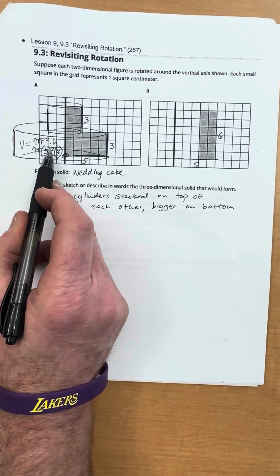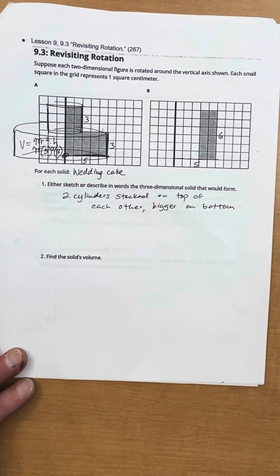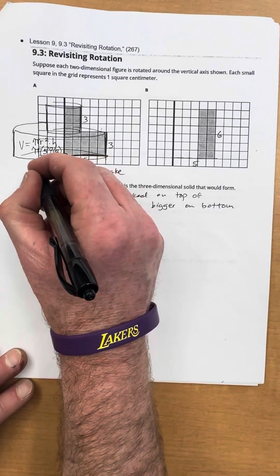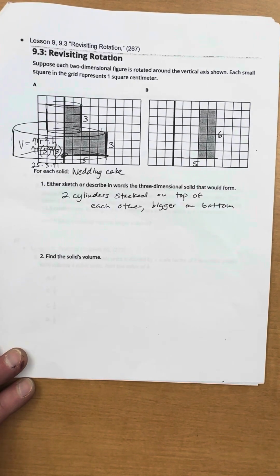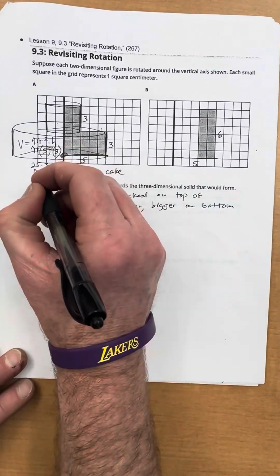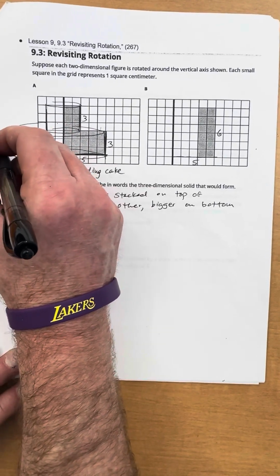So we go pi 5 squared times 3. Now, what is 5 squared? 25. What's 25 times 3? Yep. So the volume for the bottom is 75 pi.